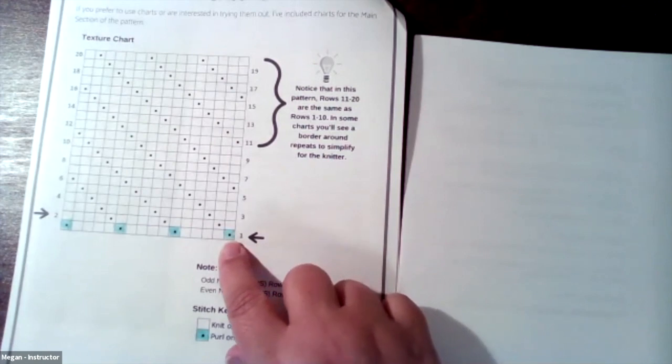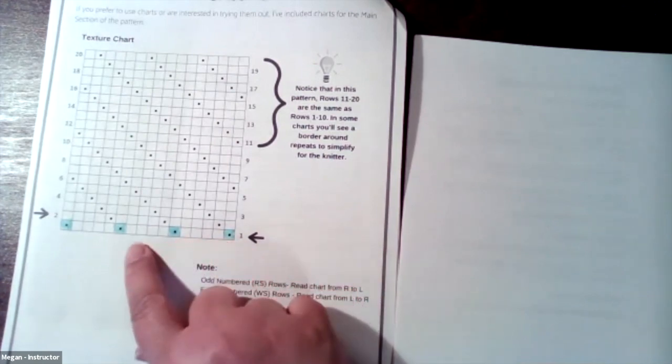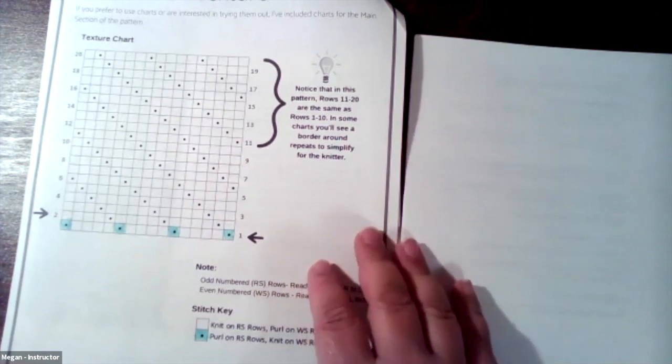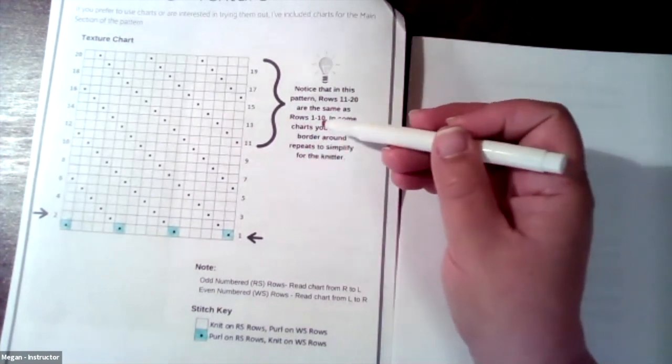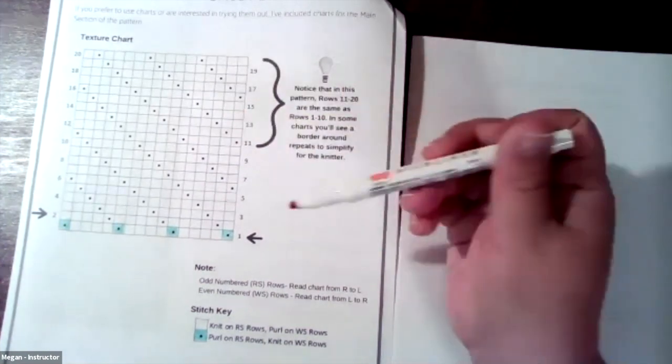So when we're talking about counting, we could say 1, 4, 1, 4, 1, 4, 1. And that would be a way to do it, just reading the chart alone. And also, because there's this note saying that basically rows 1 through 10 are repeated in rows 11 through 20.